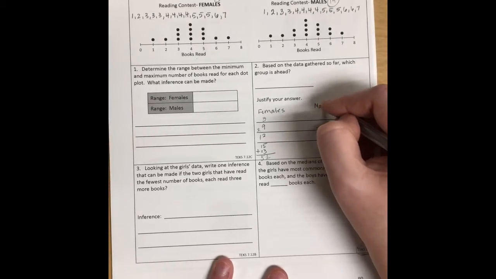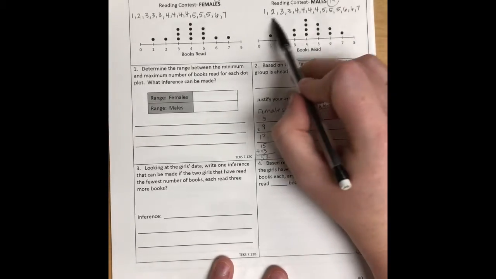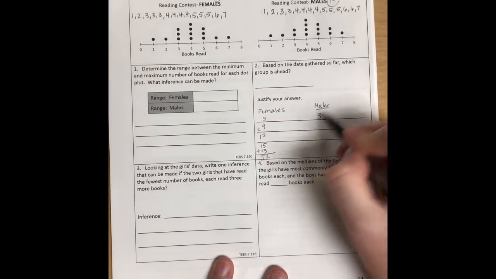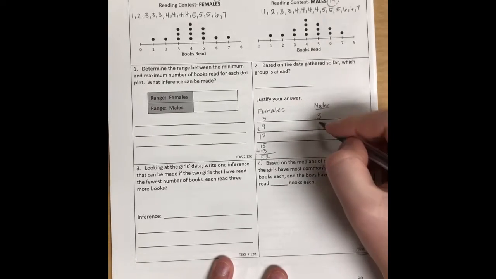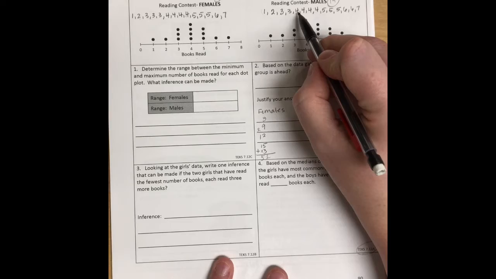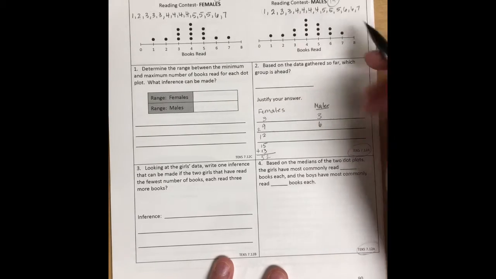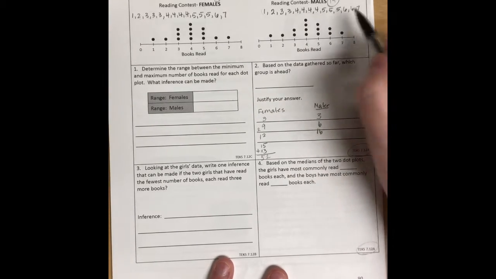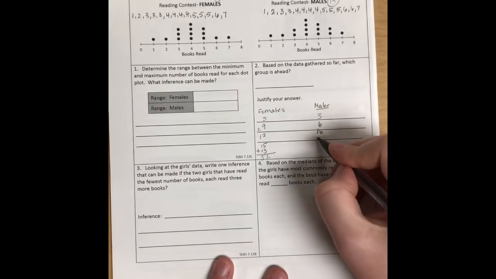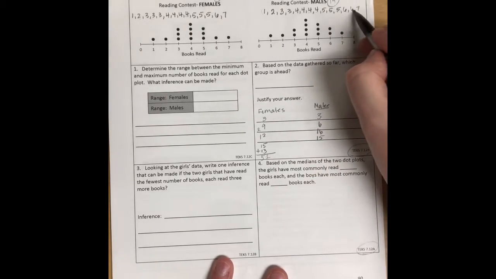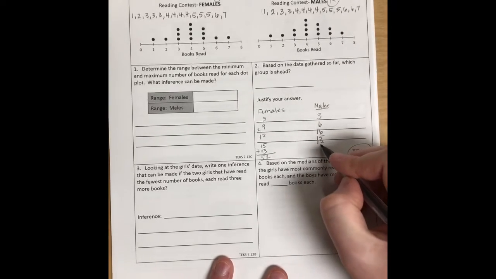Let's see how many the males have read. So I'm going to combine 1 plus 2, which is 3. 3 and 3, I'm going to combine to make 6. 4, 4, 4, and 4. 4 fours makes 16. 5, 5, and 5 makes 15. 2 sixes makes 12. And then 7.